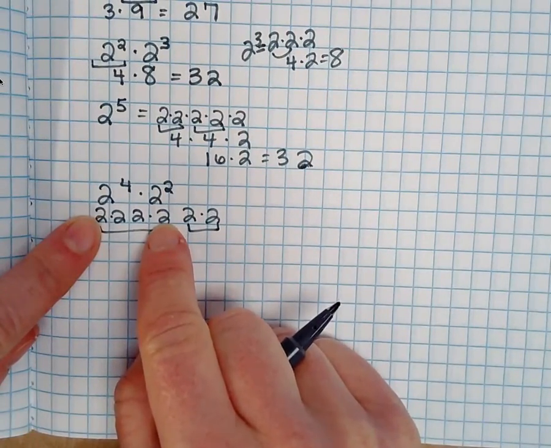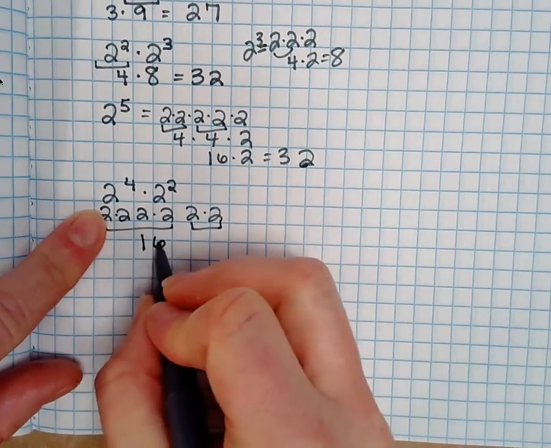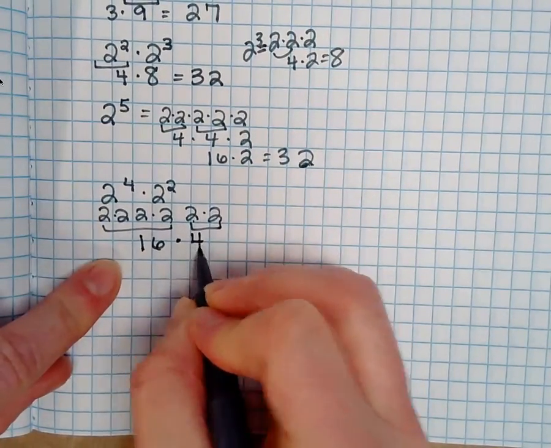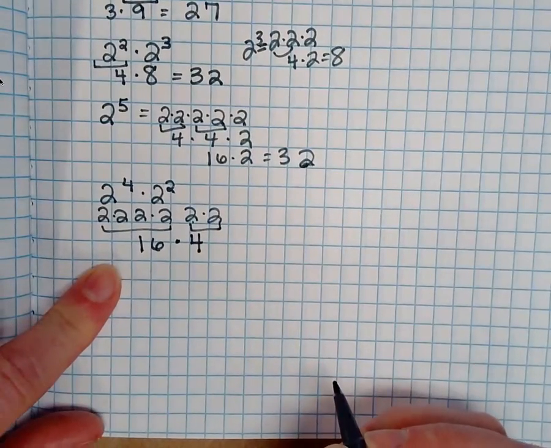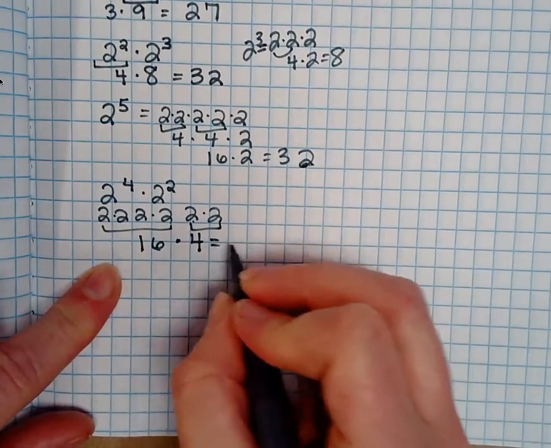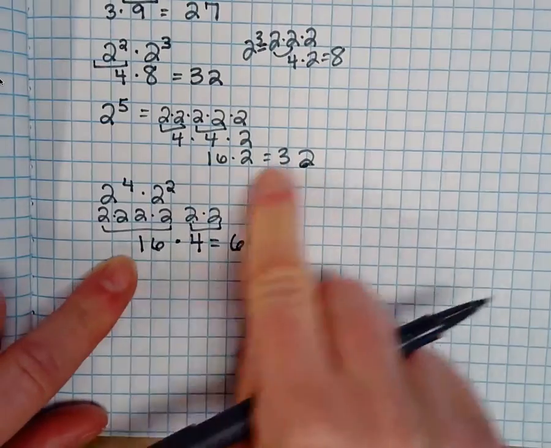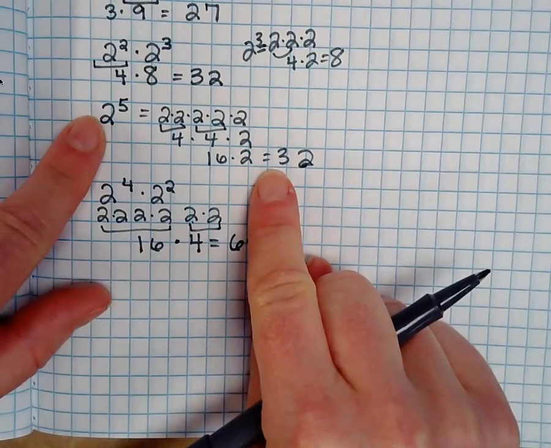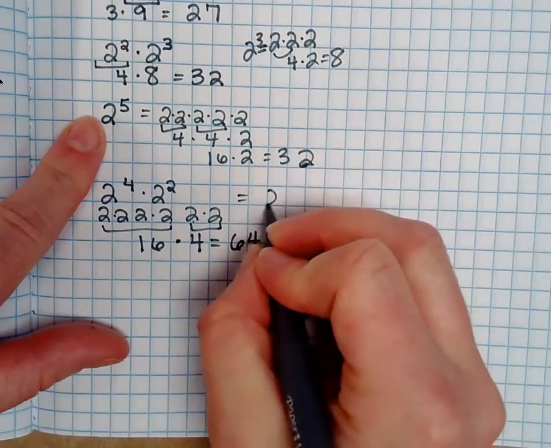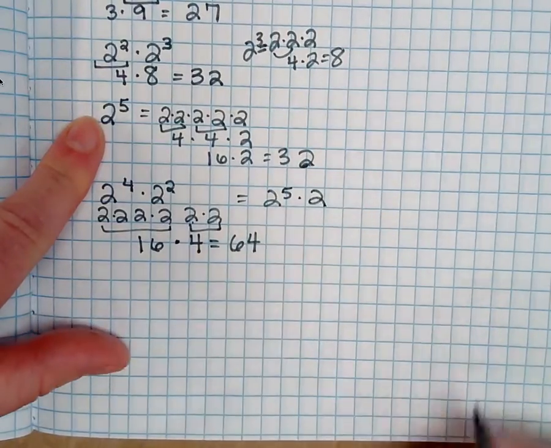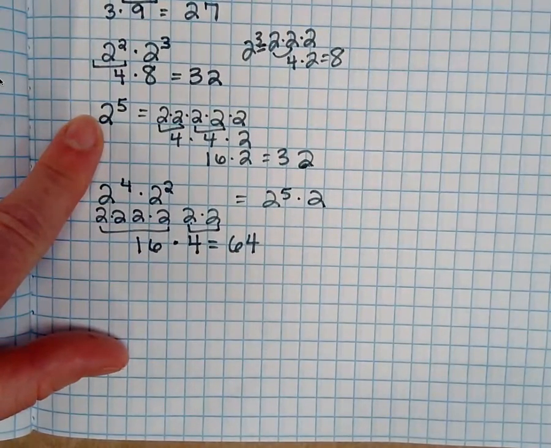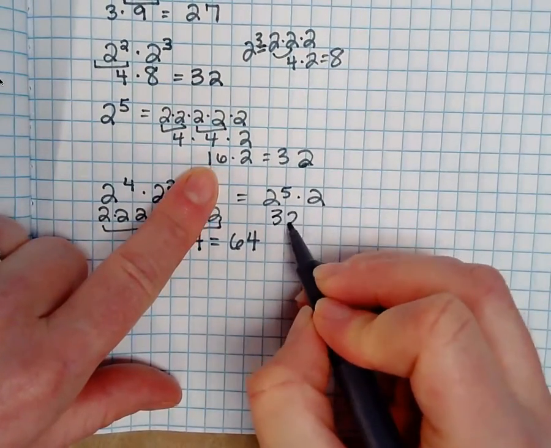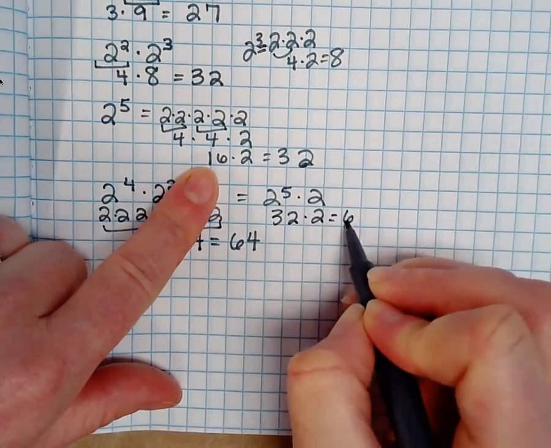So 4 times 4, 16, times 2 times 2, which is 4. Do we know what 16 times 4 is? 64, right? We've done that before. Or what about this 2 to the 5th? What if we do it one more time? 2 to the 5th times 2. That would also be 64, right? Because 2 to the 5th we know is 32 times 2 is 64.